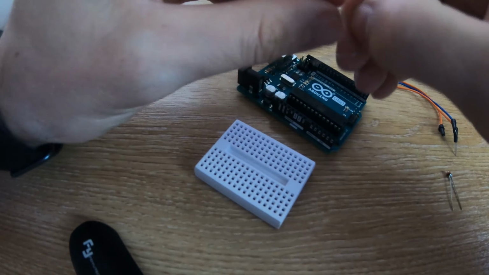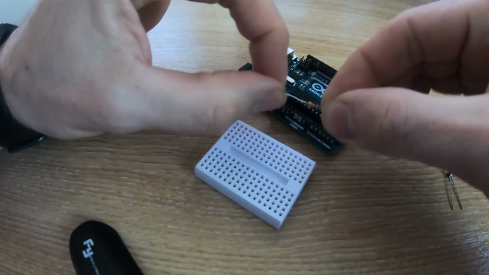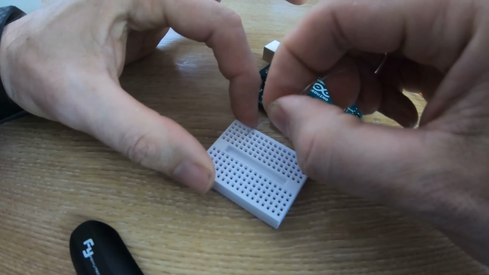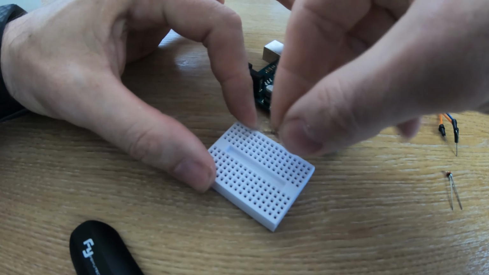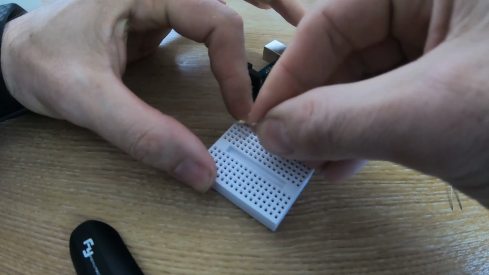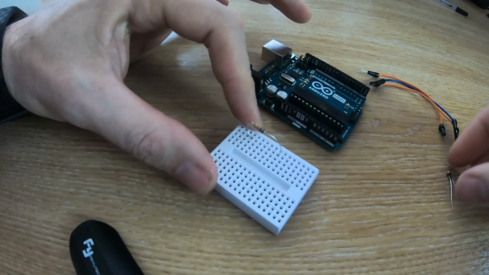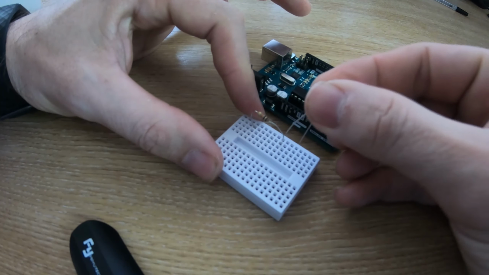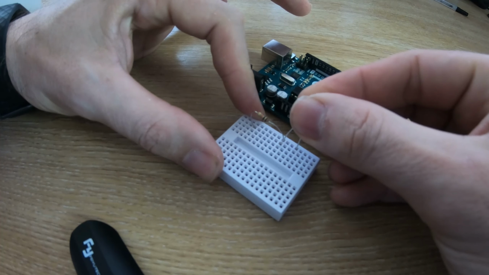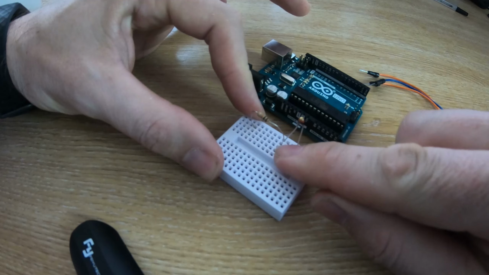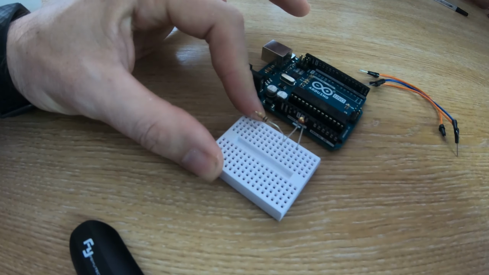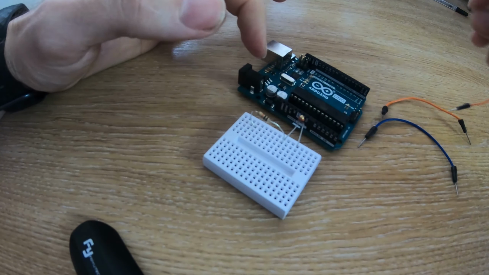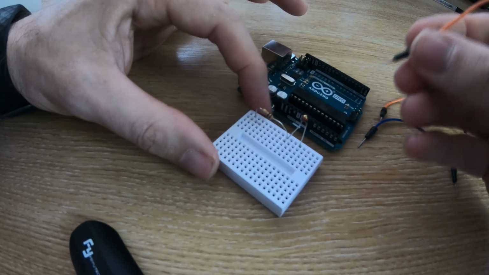Okay, so the first thing to do is to create a potential divider. So I'm going to take a 1K resistor and I'm going to put that into my breadboard like this. Now, a potential divider is two resistors in series, so I'm going to take my thermistor. You'll notice that both the legs are the same length, so it doesn't matter which way round it goes, and one leg connects to the leg of the resistor and the other one goes into a random spot on the breadboard.